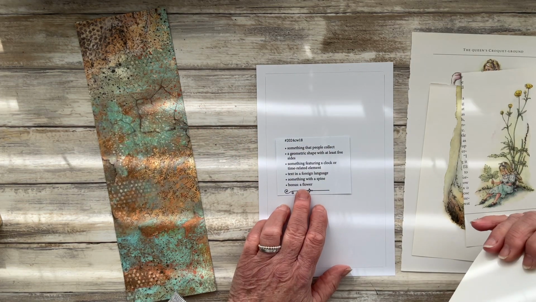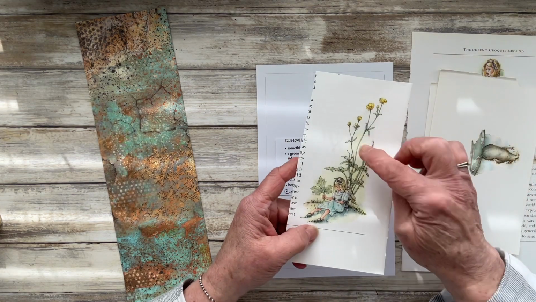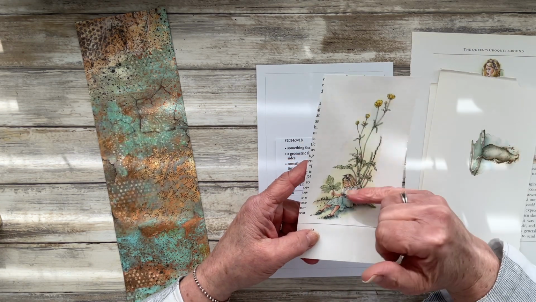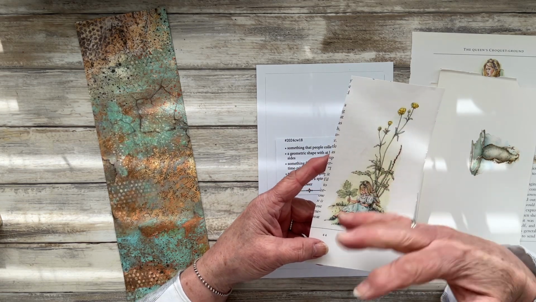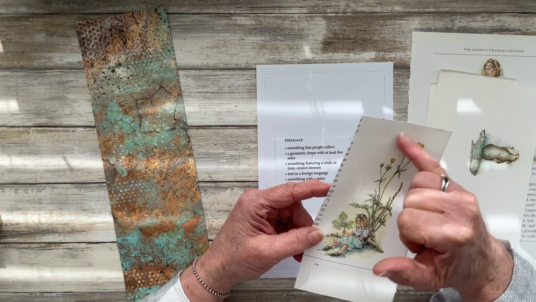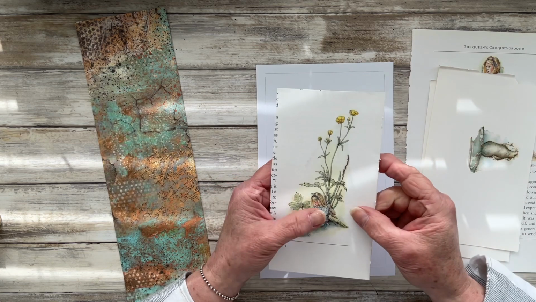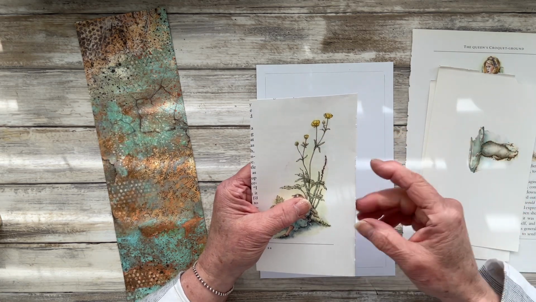The next prompt, the bonus prompt, was a flower, and as I've mentioned, I've got a flower in this image. So normally I don't double up my prompts. I do try and use all of them, including the bonus prompt, but I am going to today if I end up using this image. If I use the flamingo image, then obviously I'll cut that out and I'll use it on its own.